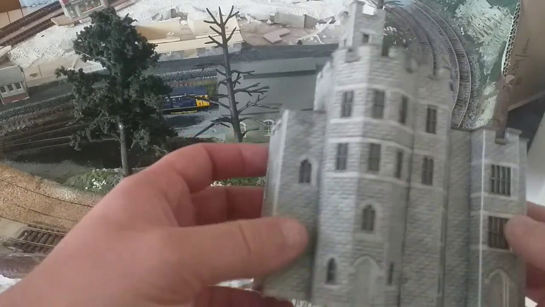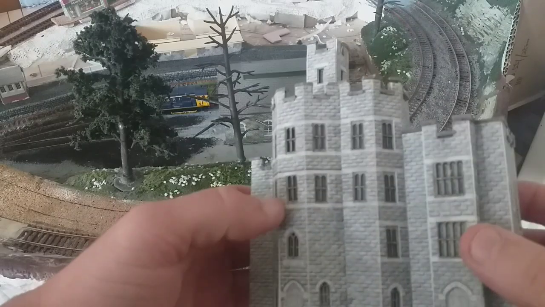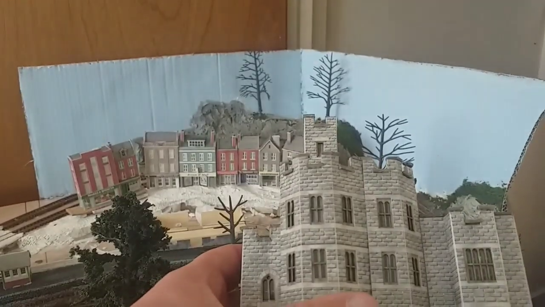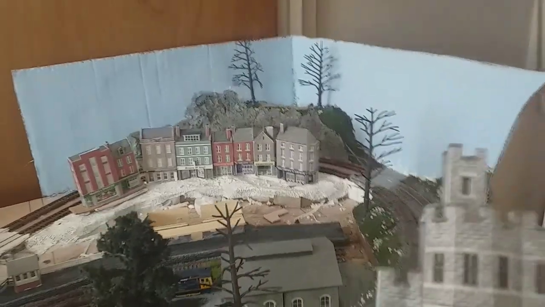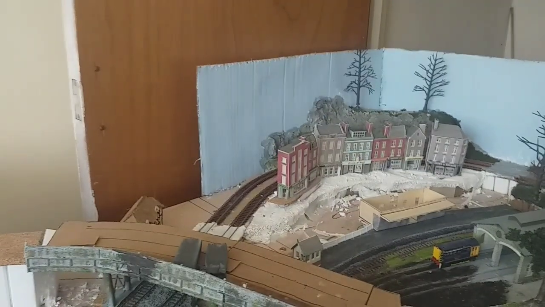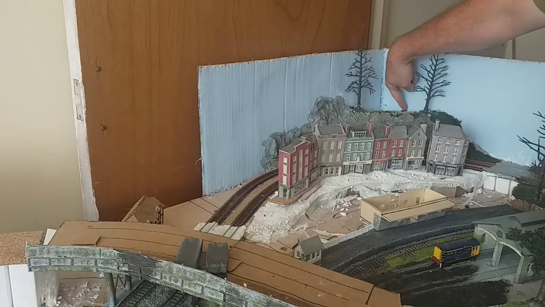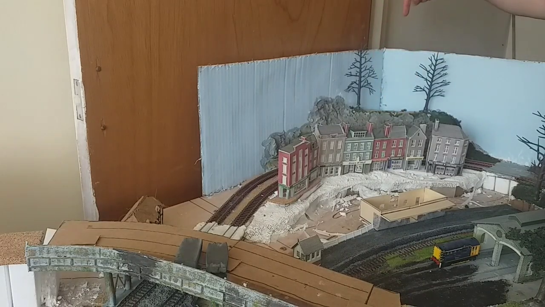Plus it does cover up a bit more of the area either side. So I'm just going to put the folly back in now. I've made a little bit of a hole in the back there, so the wires go straight down underneath the baseboard.